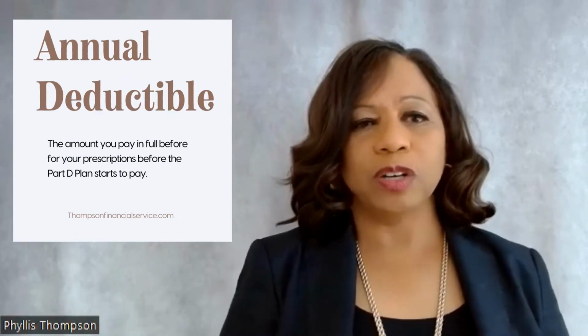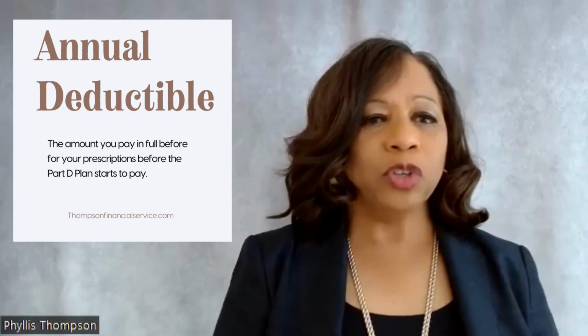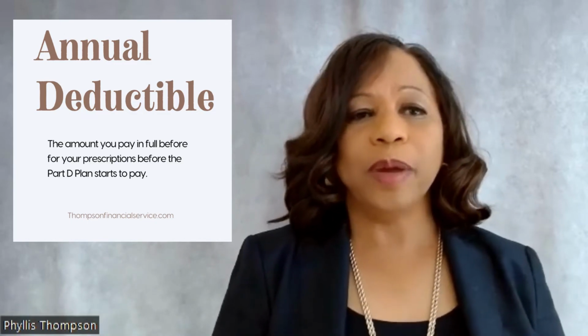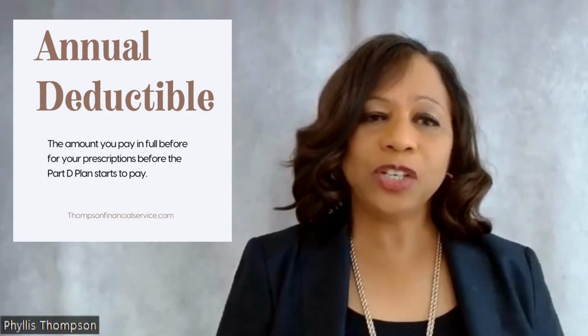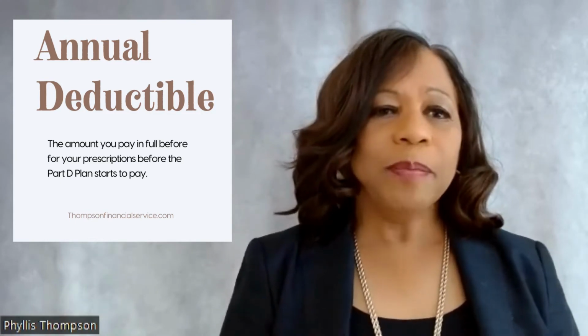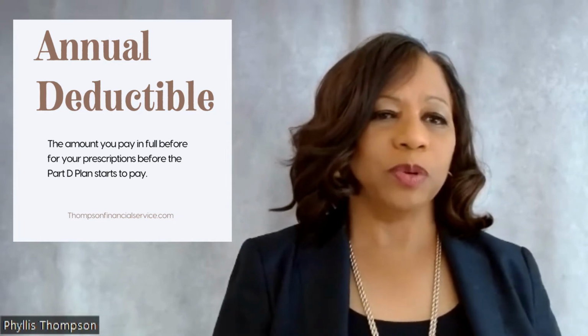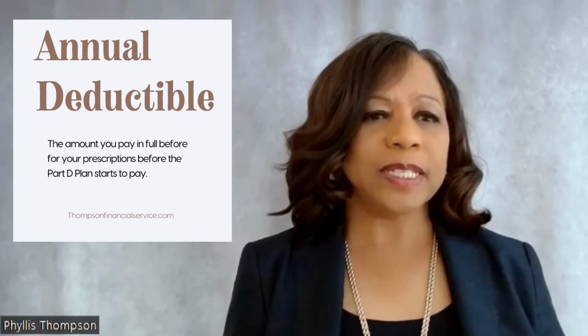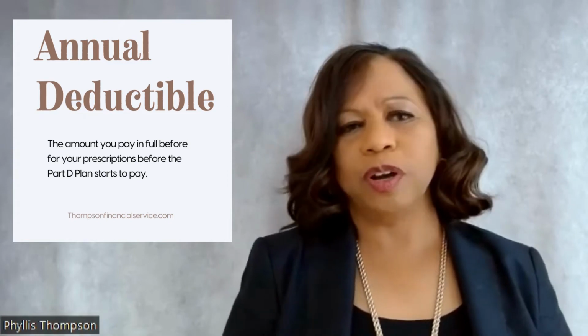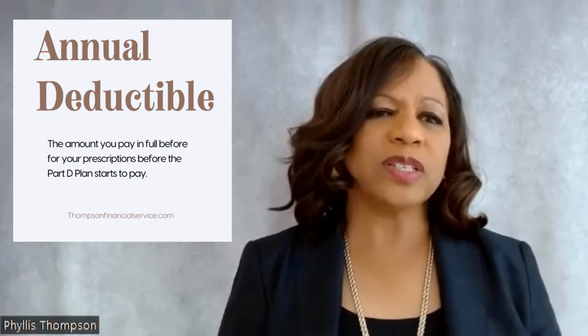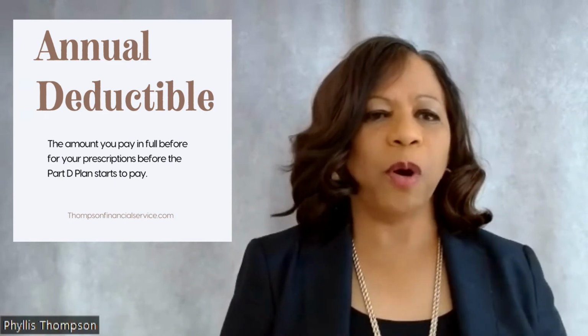First, the annual deductible. This is the amount you must pay in full each year for your prescriptions before your Medicare drug plan starts to pay its share. Some Medicare Part D plans have a $0 annual deductible, but most Part D plans have some amount for an annual deductible. As an example, $480 is a common annual deductible for Part D plans.